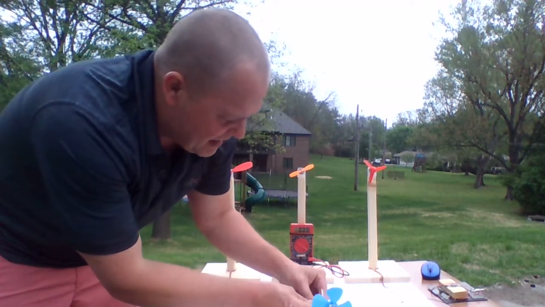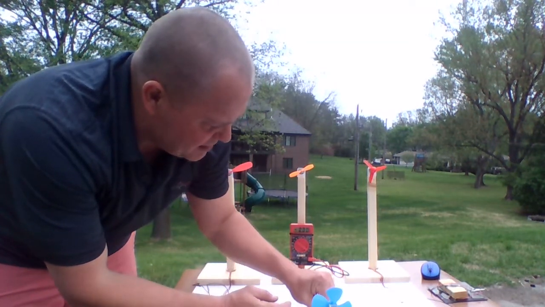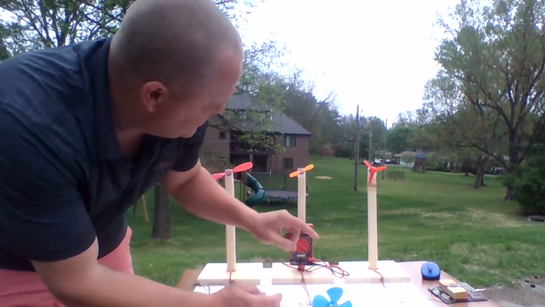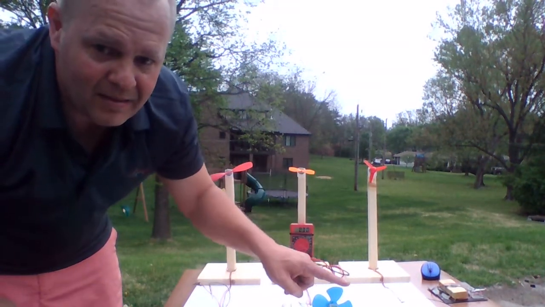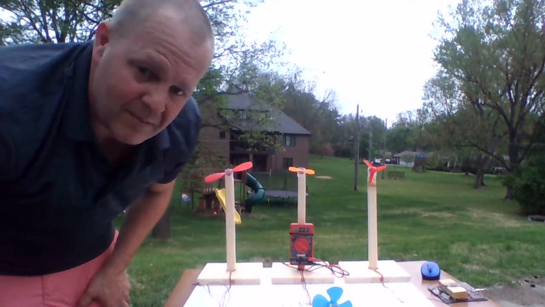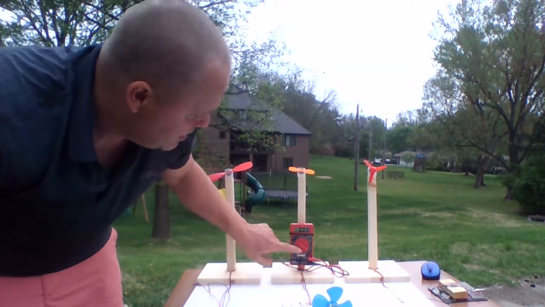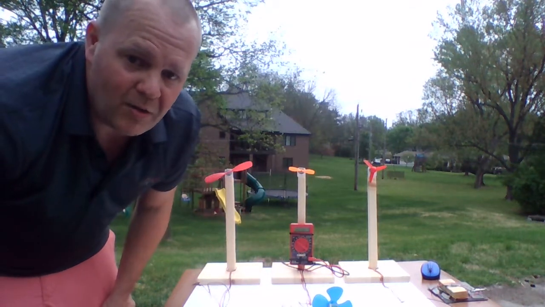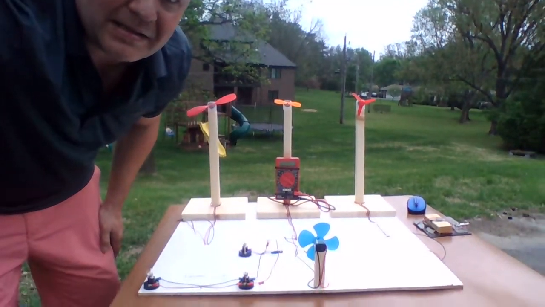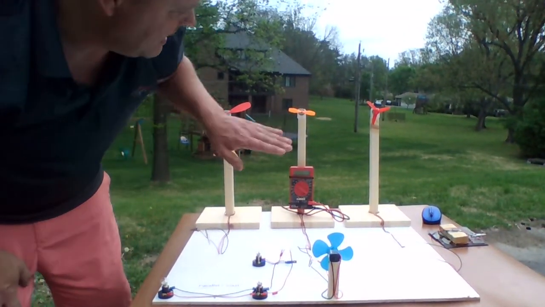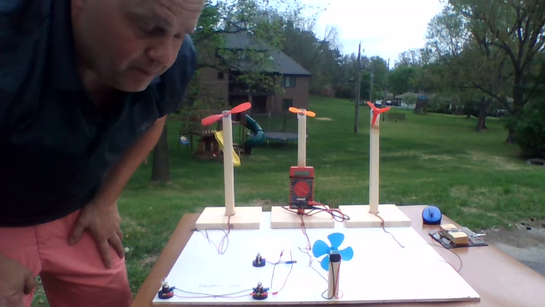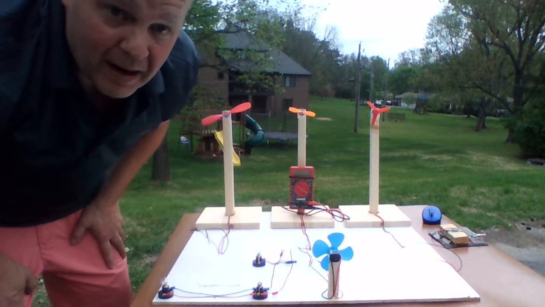So I'm going to see if I can make enough energy or electricity by spinning this one to make this one spin. Now I want you to notice, when I'm doing this, I don't know if you can see in the camera or not because I'm on the back side of it, that I'm not blowing the fan at this motor right here. That is not what's going to make it spin. The air is moving only at that middle propeller, that mini turbine, if you will.